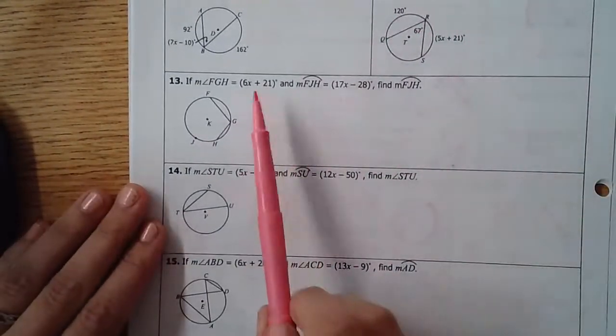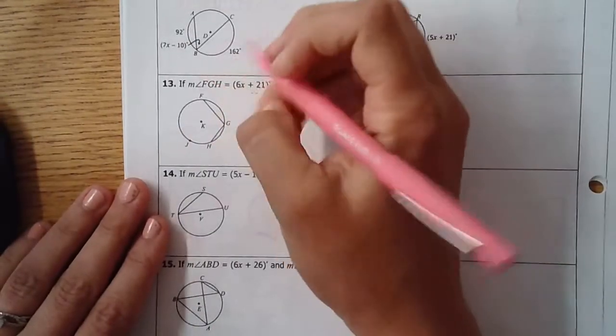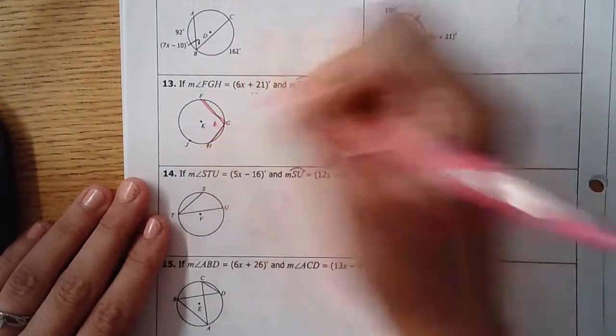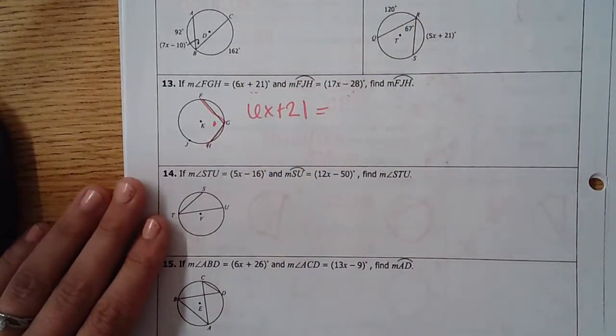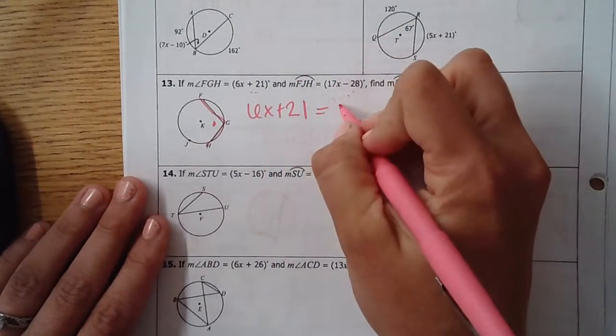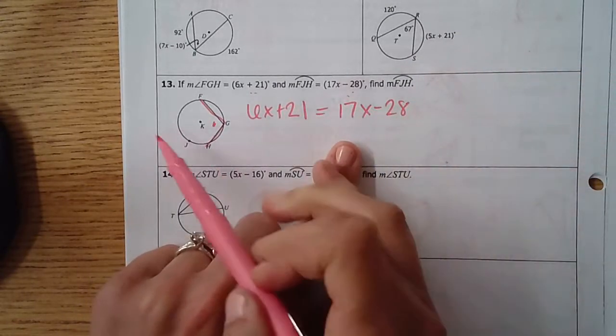Now, sometimes we get two of these. This is when it's difficult. We have FGH, this angle, 6x plus 21, is going to be equal to, we're going to set up an equation with the ice cream.